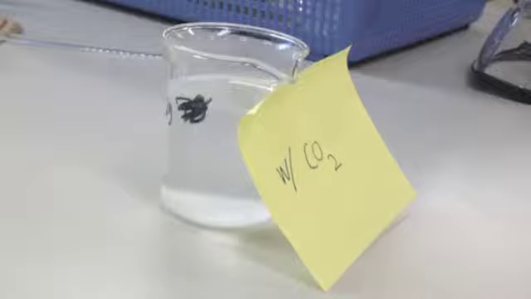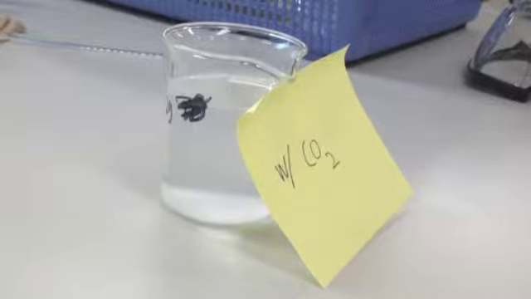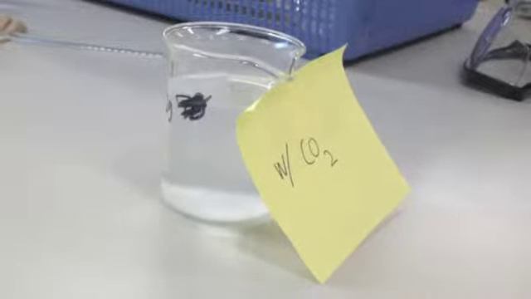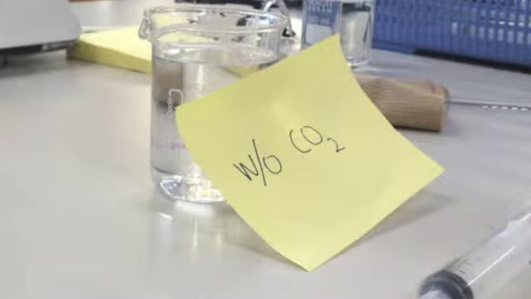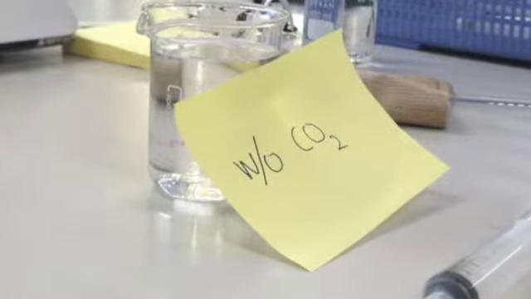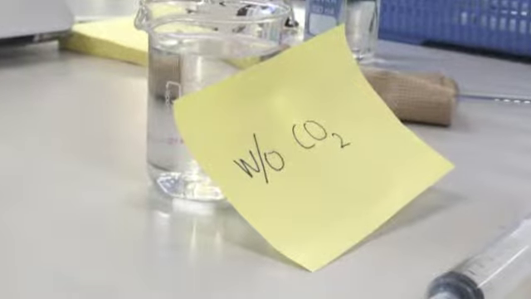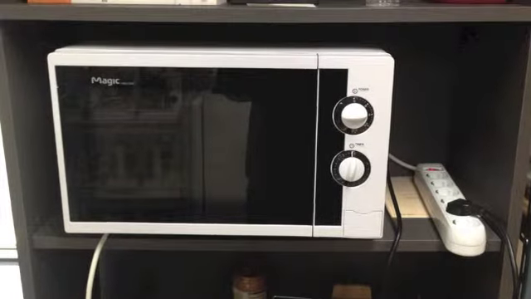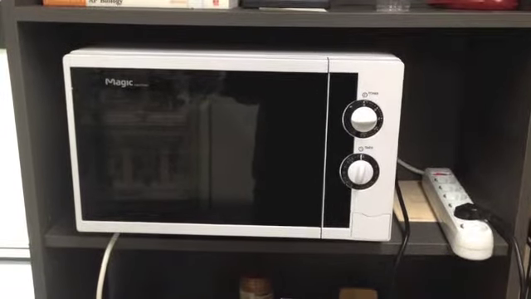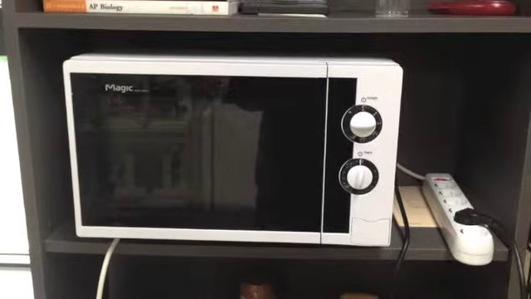Since our independent variable was the temperature, we didn't have to use one with the CO2 and one without CO2. We simply had to divide the 300 milliliters of 0.2% bicarbonate into 2 beakers and heat one of the beakers. This is the process of heating one of the 0.2% bicarbonate solutions for 30 seconds.